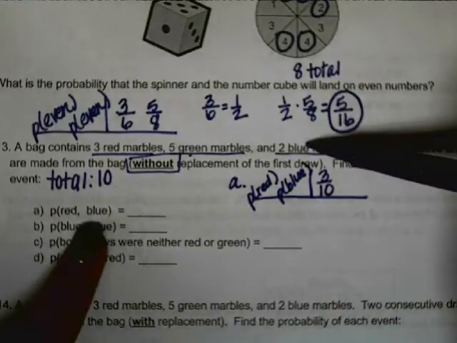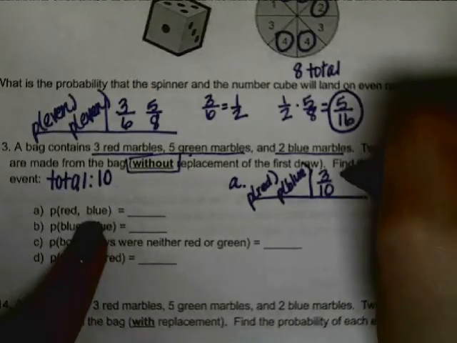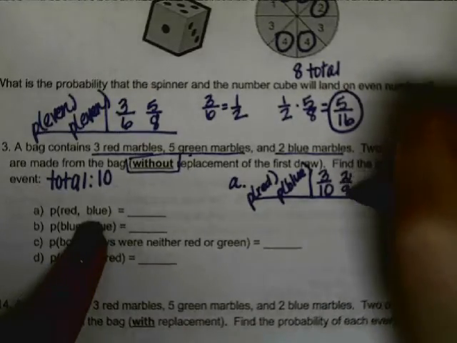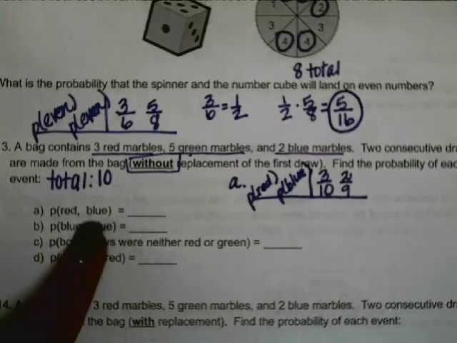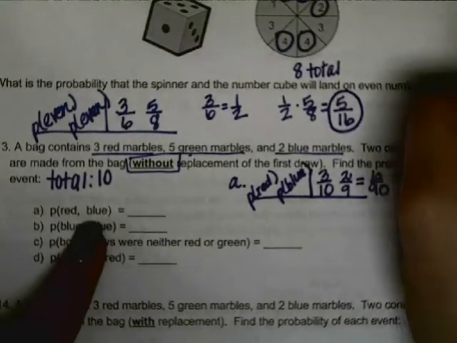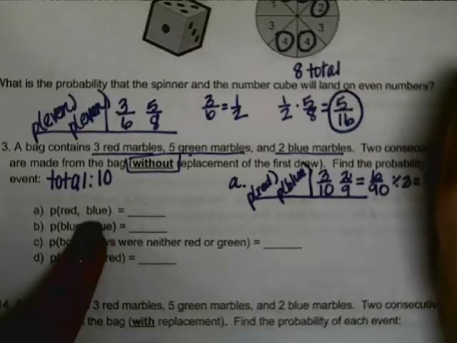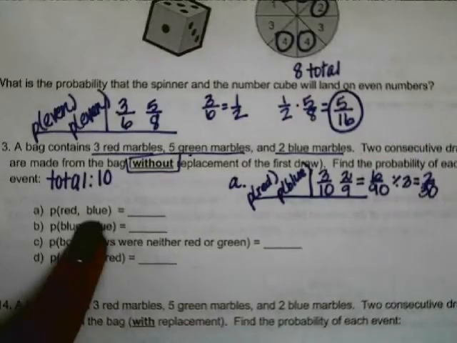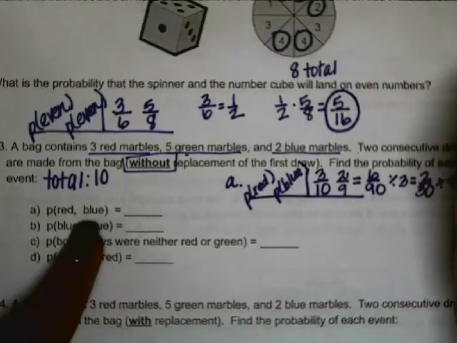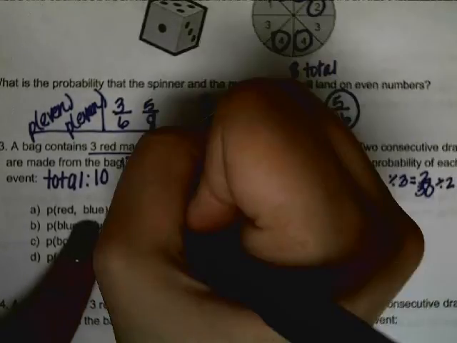I still have 2 blue marbles in my bag, but now I have 9 total. So my probability of a blue would be 2 out of 9. Multiply across, you get 6 over 90. You can divide both by 3, and you get 2 over 30, which can be simplified by 2, and you get 1 over 15.